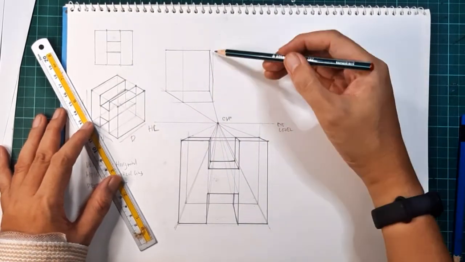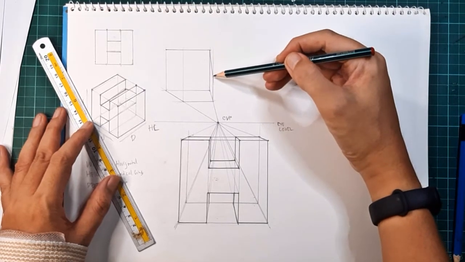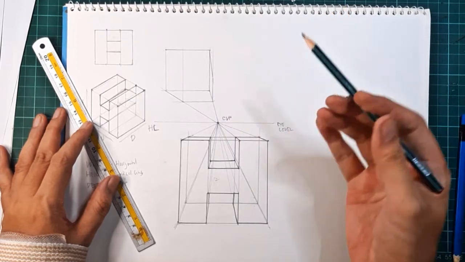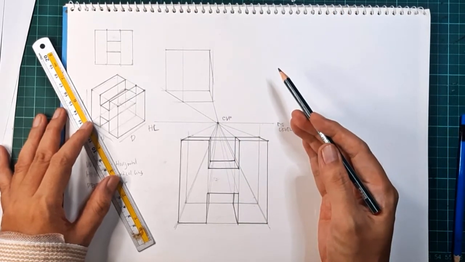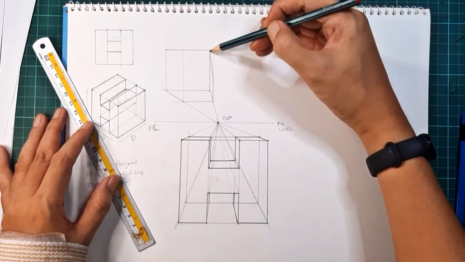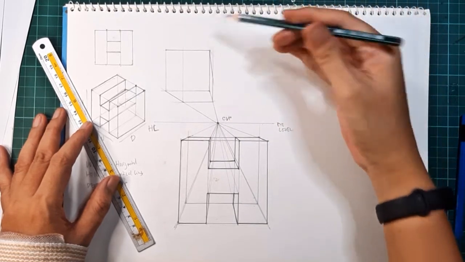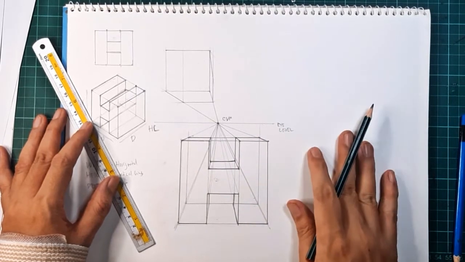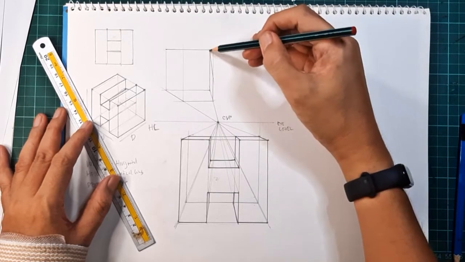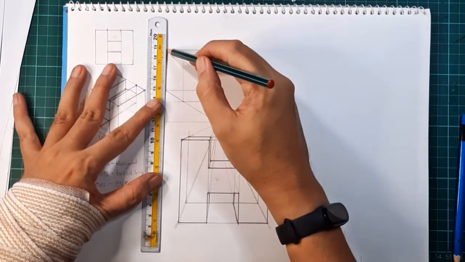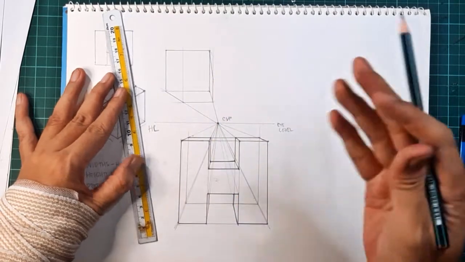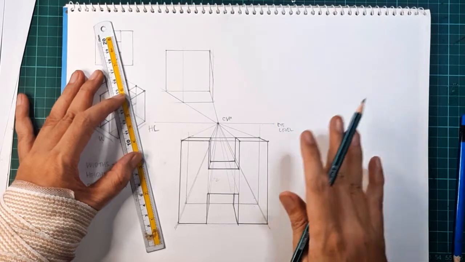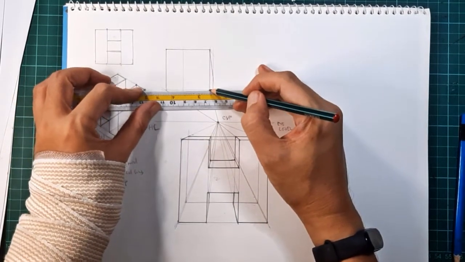Now some of you might think that looks kind of steep for your cube. That's okay. Why? Because you're following the vanishing point. Okay? Some of you might be tempted to go this way because it looks better. Do not do that. In 1-point perspective, we follow the rules. Okay? There are instances when you cannot follow the rules, or you can choose not to follow the rules. But since we're learning 1-point perspective, follow those rules.